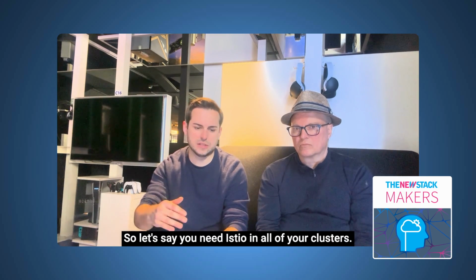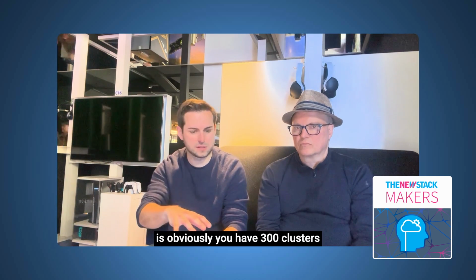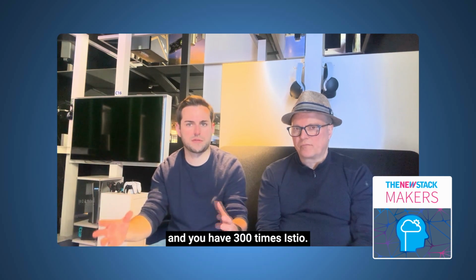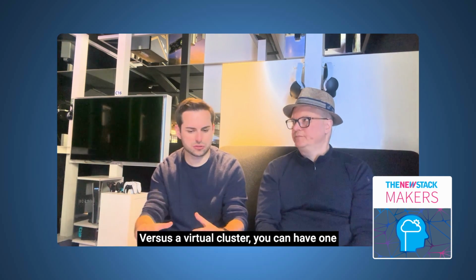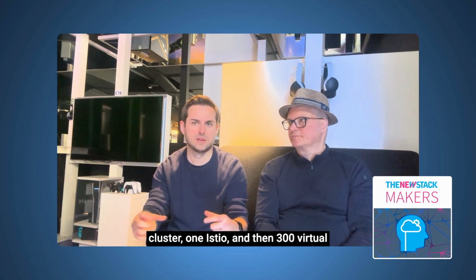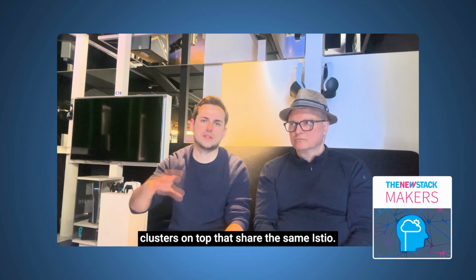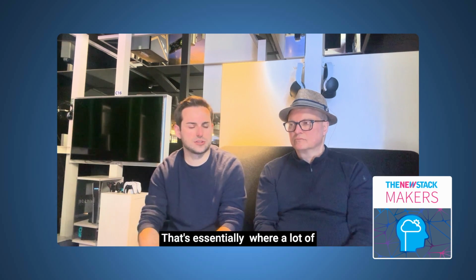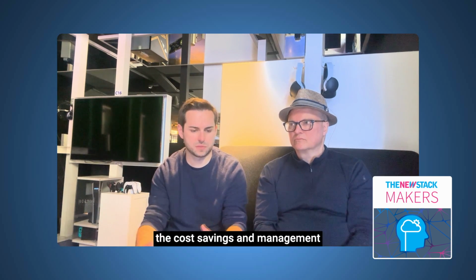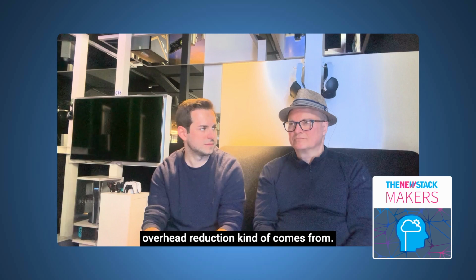So let's say you need Istio in all of your clusters. With real clusters, obviously you have 300 clusters and you have 300 times Istio. Versus with virtual clusters, you can have one cluster, one Istio, and then 300 virtual clusters on top that share the same Istio. That's essentially where a lot of the cost savings and management overhead reduction comes from.